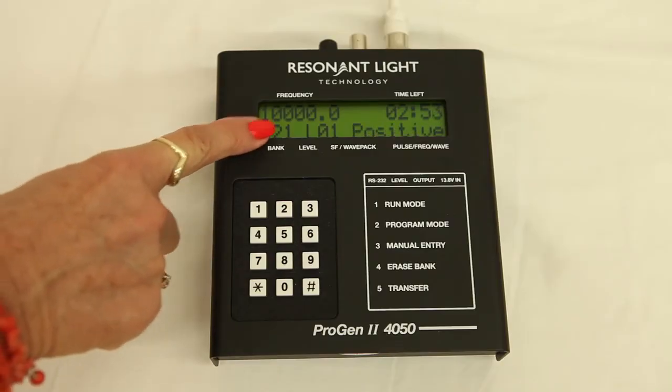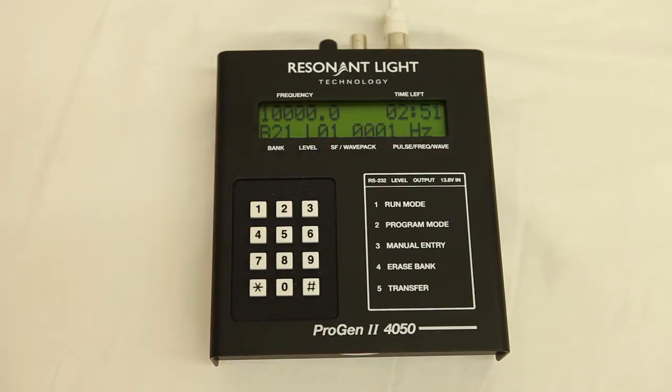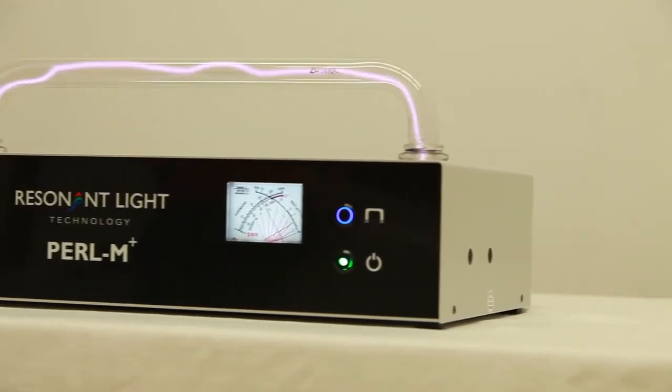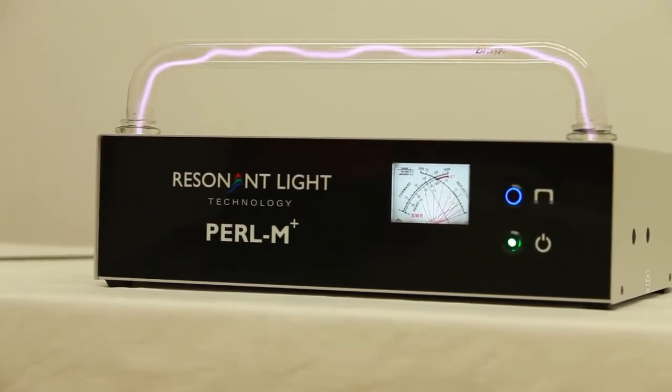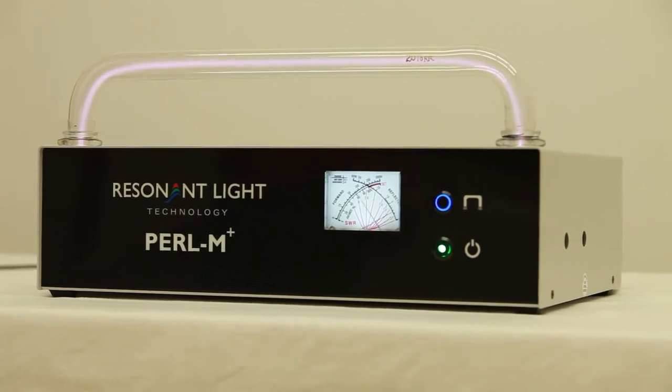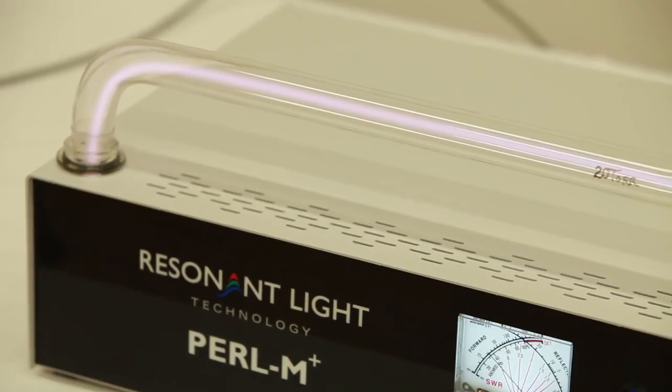Well done. You're officially up and running with your PERL and your Progen. Congratulations. Note that this particular program will run for 90 minutes from start to finish. If you're using the Progen with the PERL, at this point, you'll see the pulsing glow of magenta light swirl through the tube, which will change in shape as the frequencies from the Progen change.